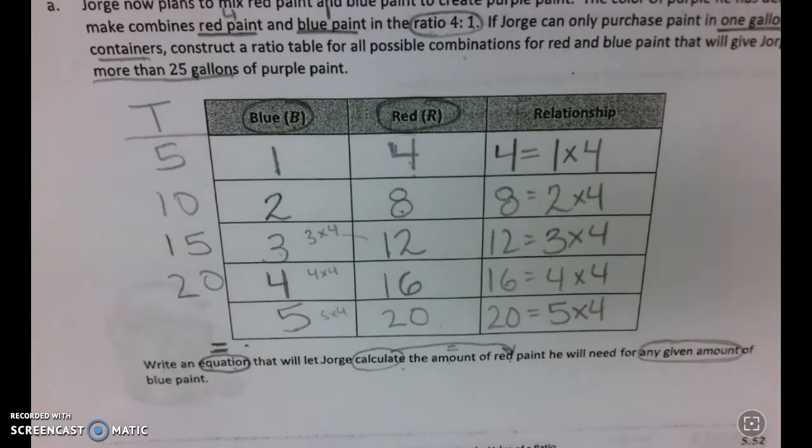When they say any given amount or an unknown amount, that's when we use our variables. So that's when I would use a letter that would then substitute, and I could plug in any number that I wanted into that letter. So it says I will need any given amount of blue paint. So I'm going to make that be a B for my variable to stand for blue paint. So they want me to calculate how I get red paint. So how do I get to my red column over here?